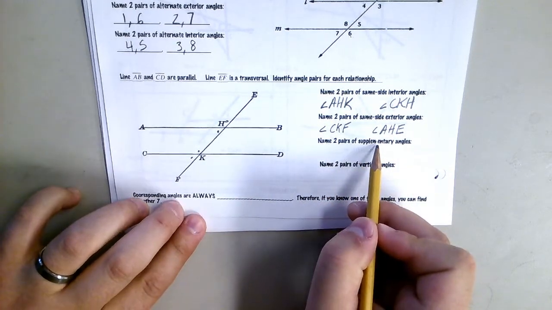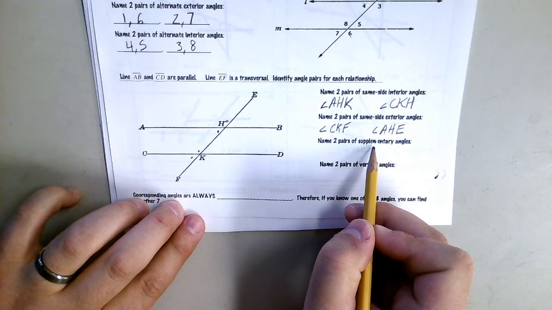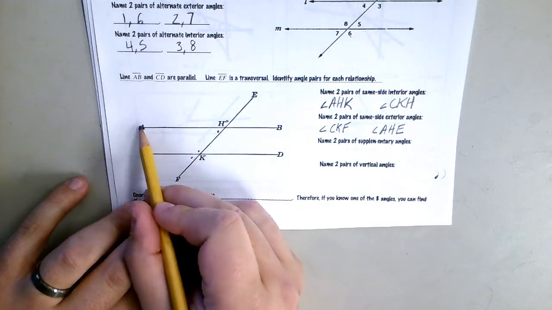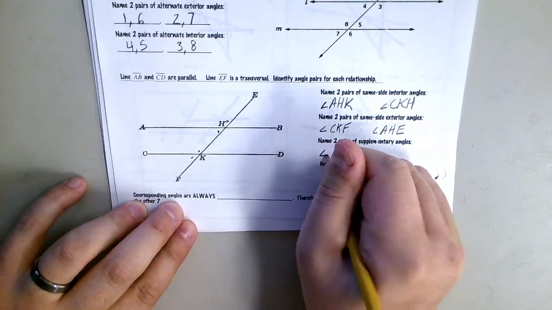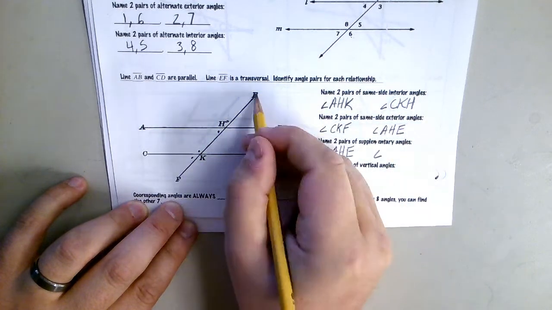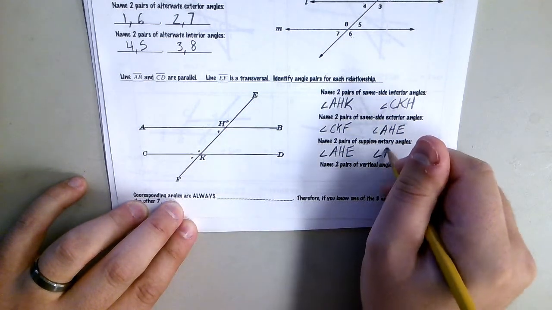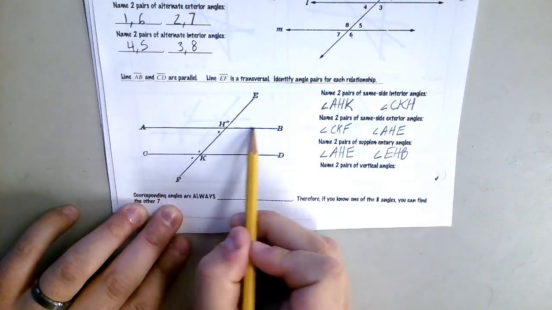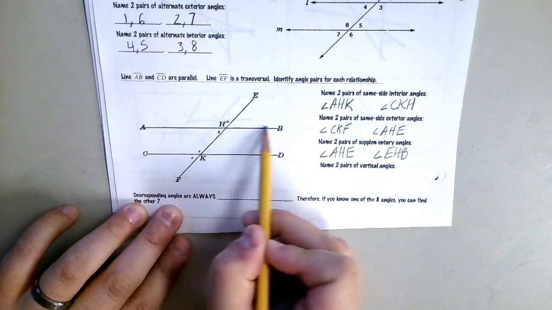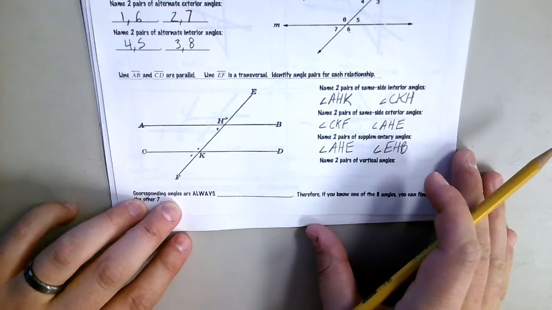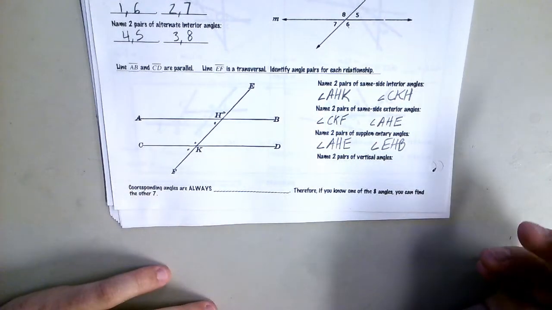Name 2 pairs of supplementary angles. Okay, so I'm looking at this straight line right here. So AHE and angle EHB. They create this straight line here, right? This AB line. And then name 2 pairs of vertical angles.